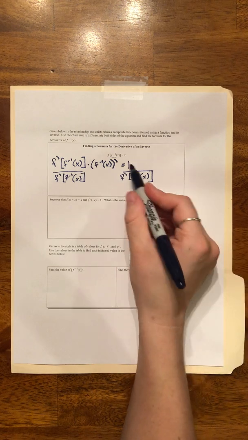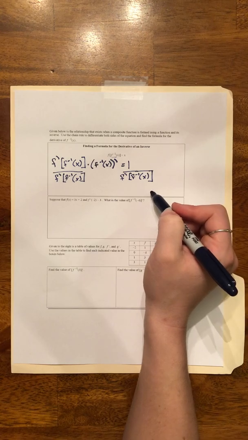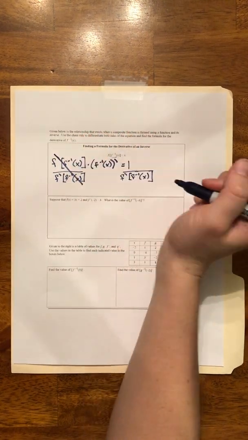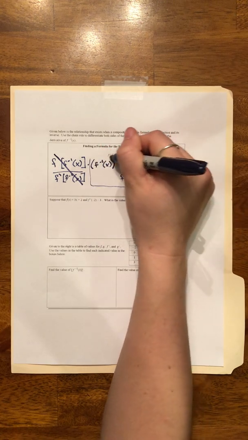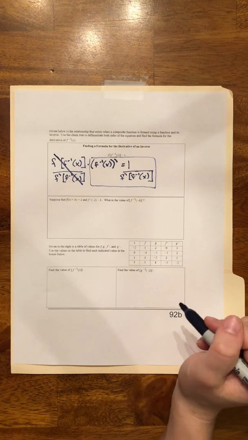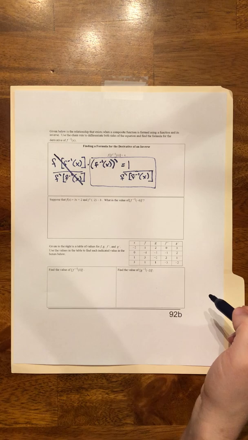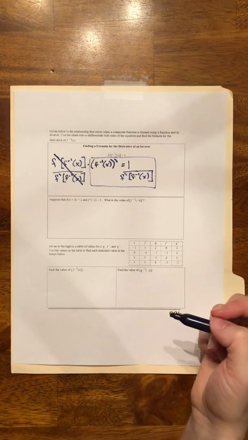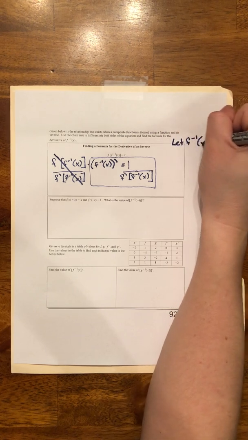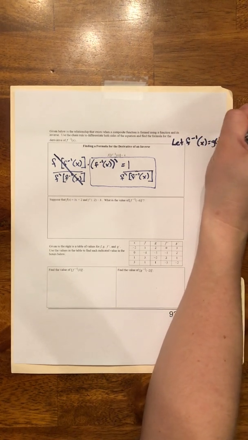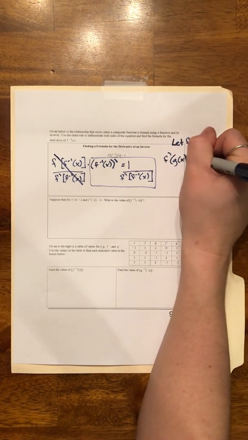Ooh, that doesn't look like division now, but it is. 1 divided by f prime of f inverse. Anything divided by itself is 1. What? Did we just get the formula? I believe so. If we want the derivative of an inverse function, we take 1 over f prime of f inverse of x. And so another way that you can write this, I'm going to just write this over on the side. If I let f inverse of x equal g of x, because sometimes you'll see this too, that means 1 over f prime of g of x.